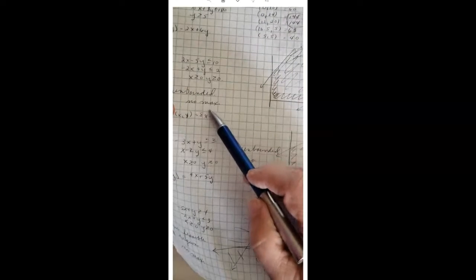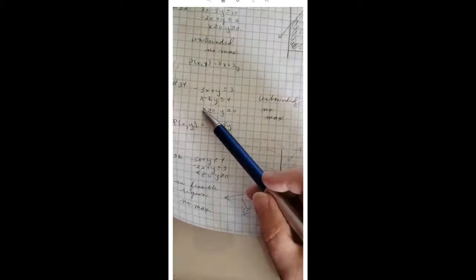But on number 32, it asks for a maximum. And so you can see from the bounded region here, there's not going to be any way to maximize that. So this would be an unbounded region where there is no maximum for that problem. Number 34, you can see the same thing happens there.